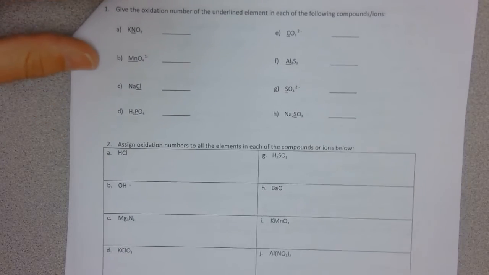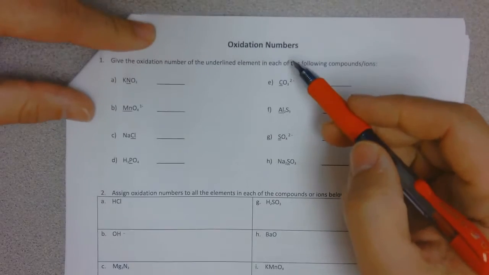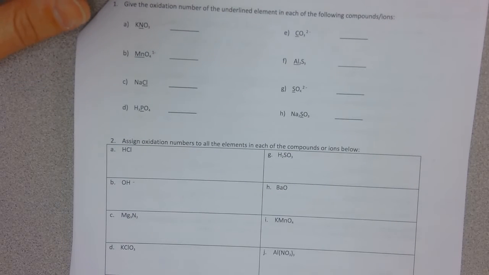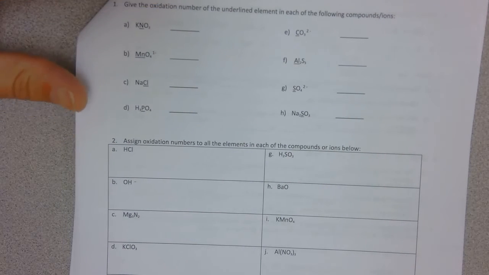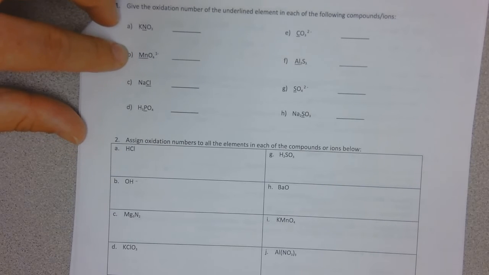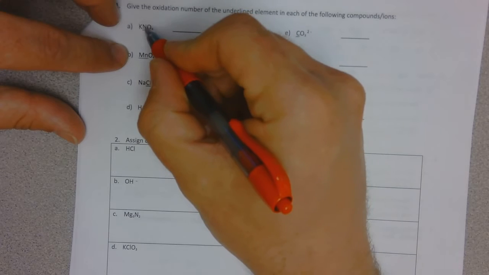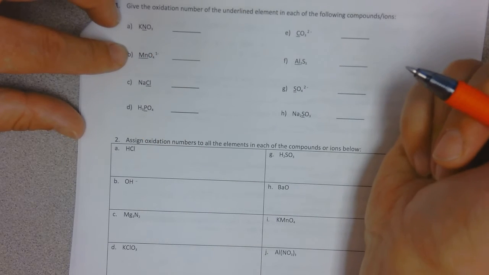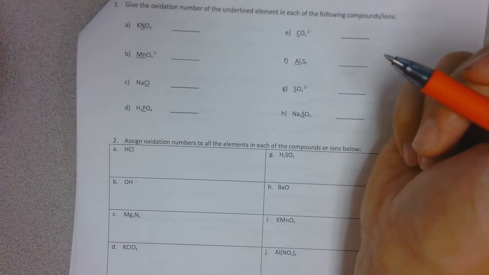Okay, so in this video we'll be talking about oxidation numbers and then eventually getting into redox and half reactions. First off, when we assign oxidation numbers, these are the numbers that go above each one of these elements to tell us what their charge is. Now we've had a basic understanding, but there's a few rules that we've added.